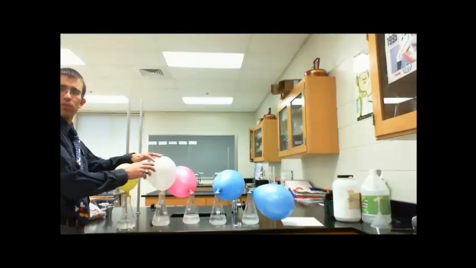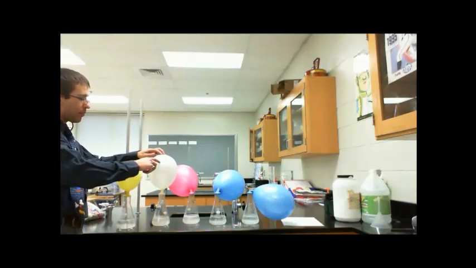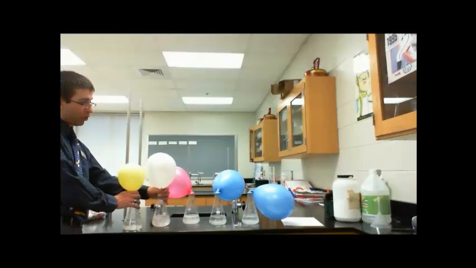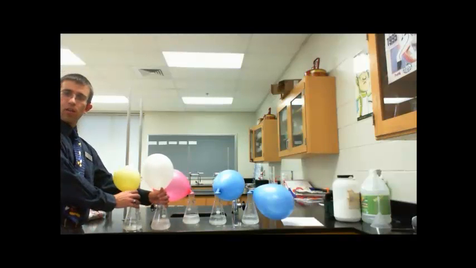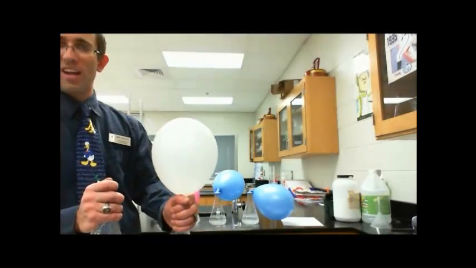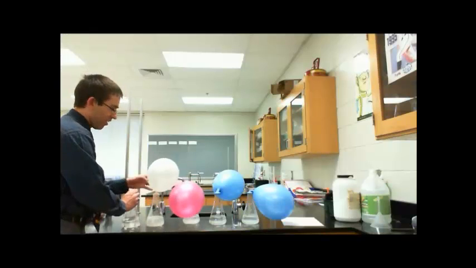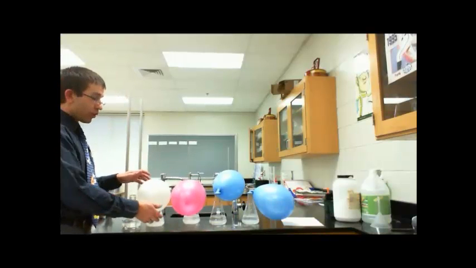I'm sorry, that's 6 grams. I apologize, 6 gram balloon. Let's compare it to this one that had 12 grams of baking soda. If we look, the white balloon, oops, and my balloon just blew off. Sorry about that. The white balloon was bigger than the yellow balloon. That was fun. Okay. Let's look at the next one.